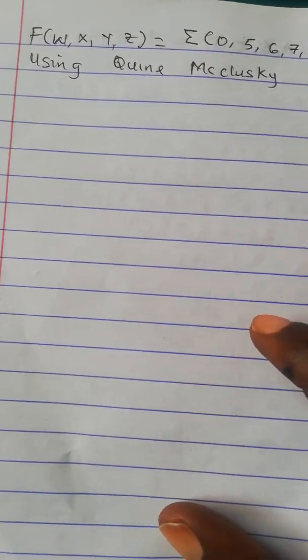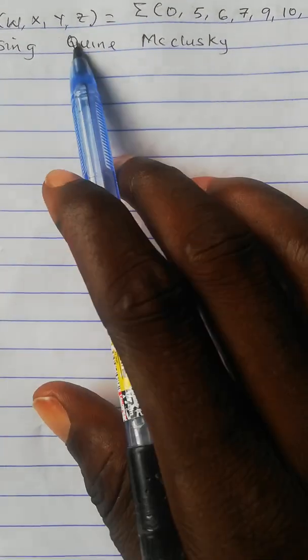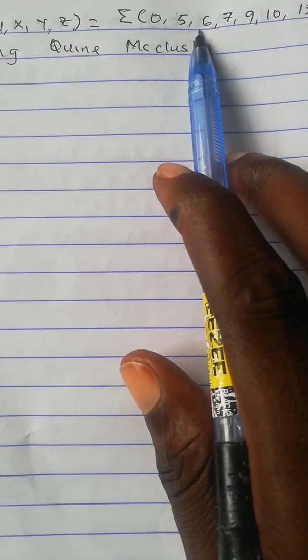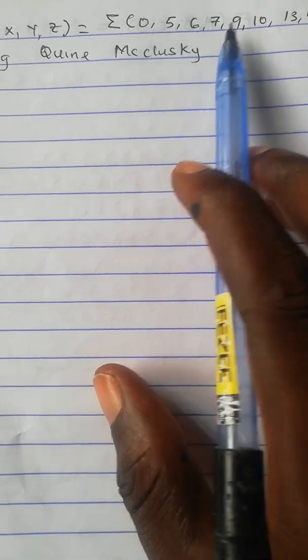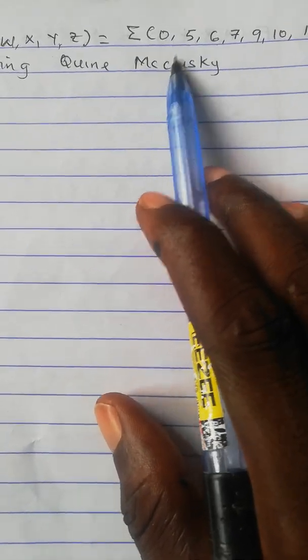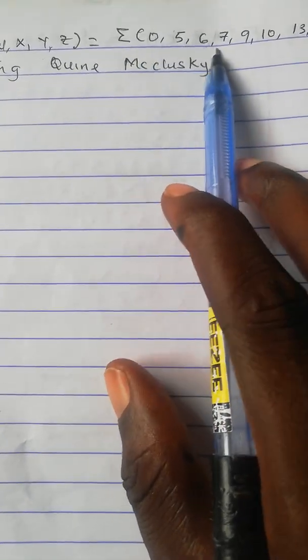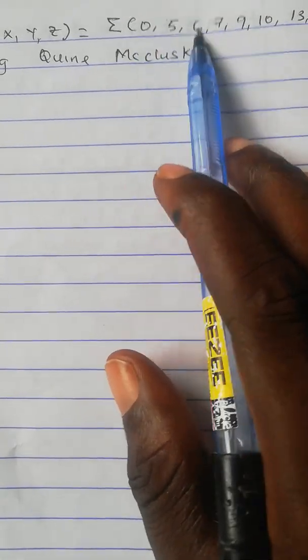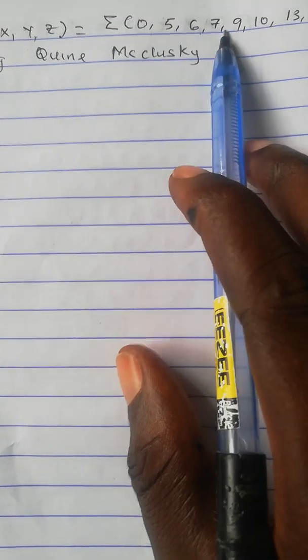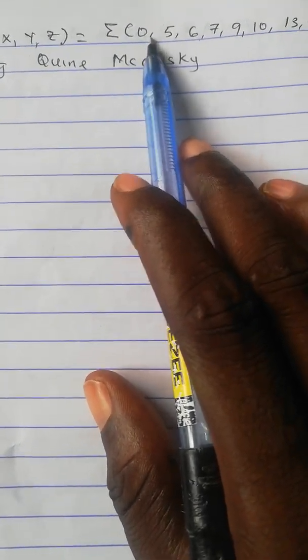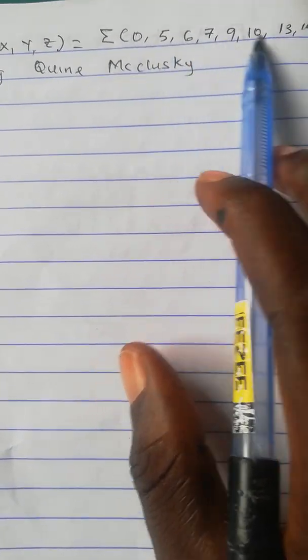Alright, if you have any question like this and you are asked to use Quine-McCluskey to solve it, the first thing you need to do is to convert each one of these numbers to their respective binary equivalents.